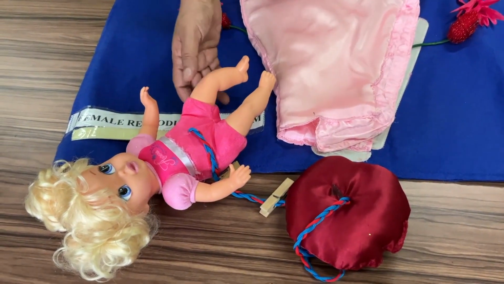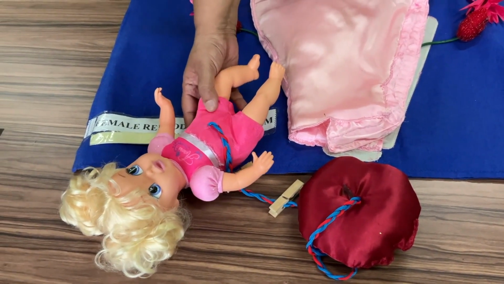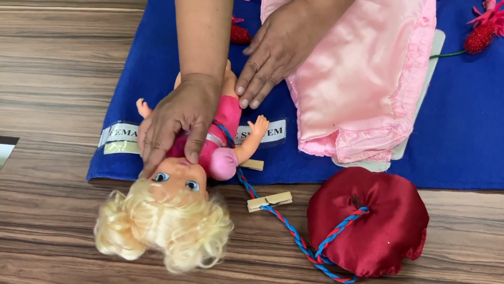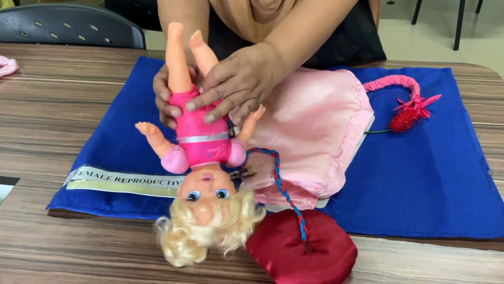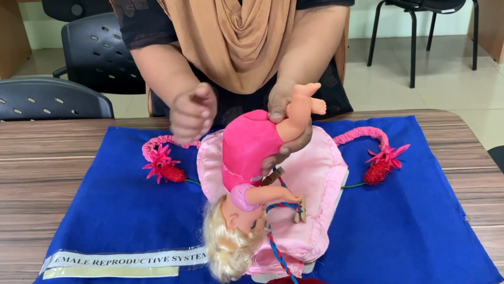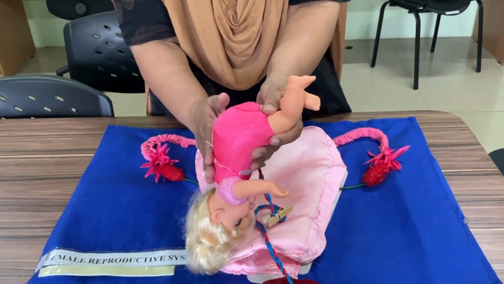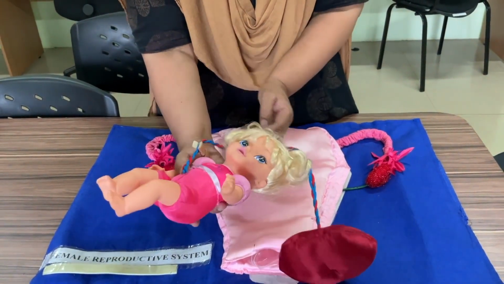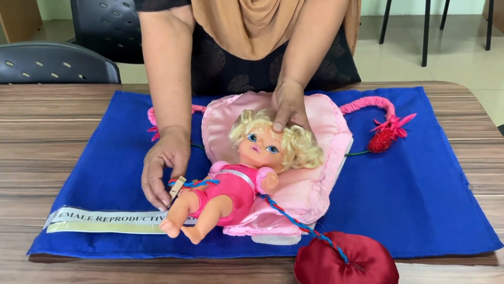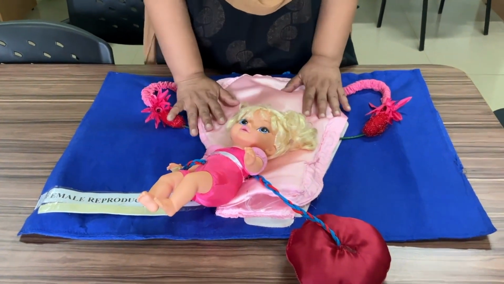Now the baby is born, but still it is not crying. So what they do, they just try to tap the baby here and there. If it doesn't cry, they take the baby, hold it upside down like this, tap on the back slightly, the baby starts crying. Okay, now the baby is fully born. This is the demo of a normal vaginal delivery.